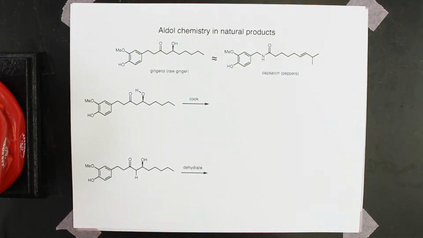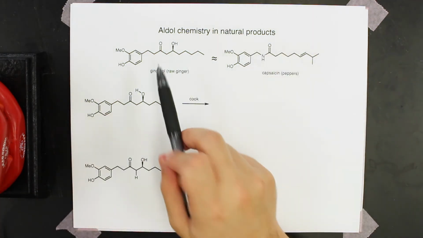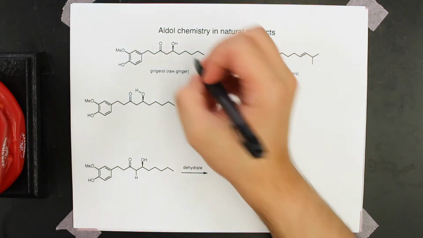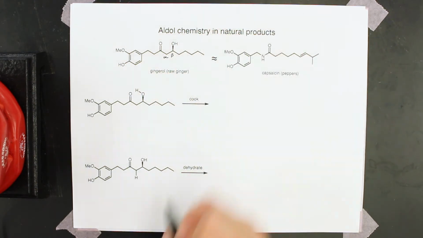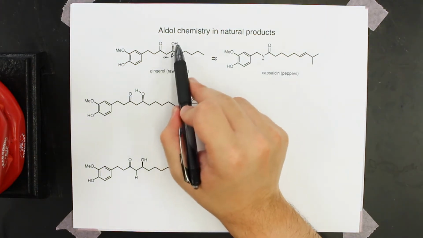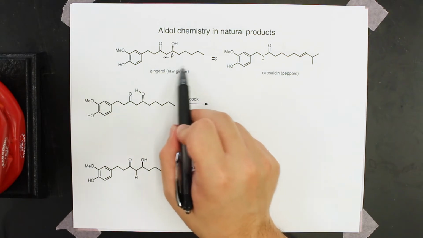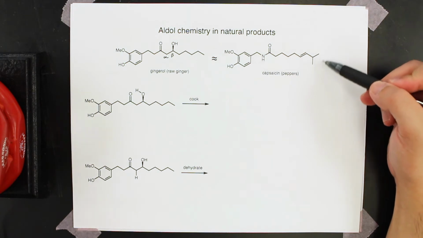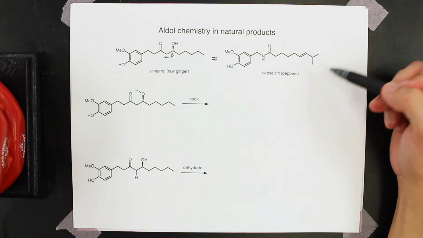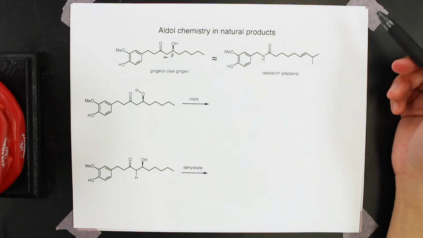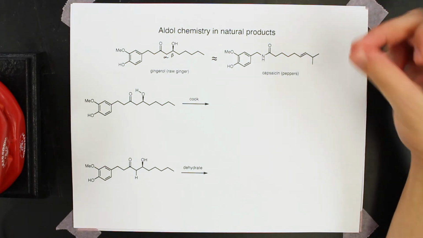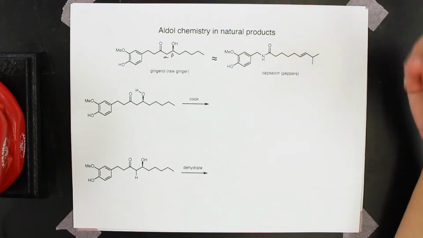Let's go over now some of the more interesting aldol chemistry we find perhaps in daily life, depending on how frequently you cook. This compound here, gingerol, is found in, as the name implies, ginger, raw ginger. And this compound is a beta-hydroxyketone. See, beta-hydroxyketone. So it actually came from an aldol. And this structure is an analog to capsaicin. So capsaicin, the compound responsible for the spicy sensation we have when we eat foods with peppers in them or other spicy foods. So raw ginger, if you've ever bitten into raw ginger, it's fairly spicy. Not exactly the same as capsaicin, but it still has a similar sensation.